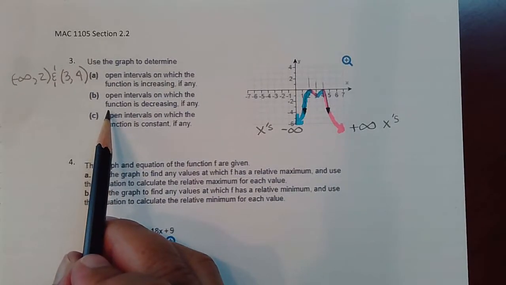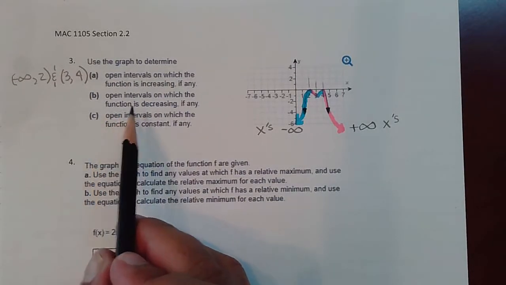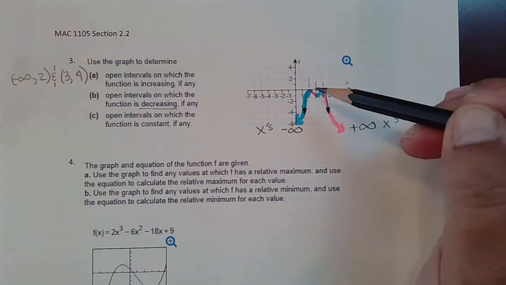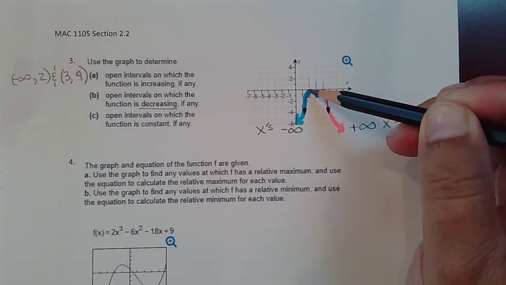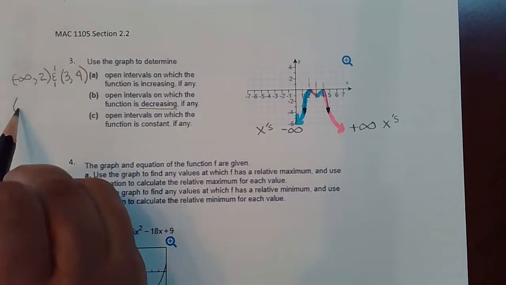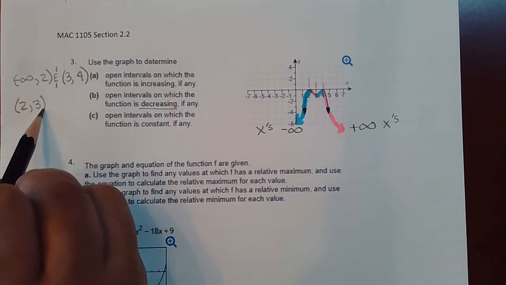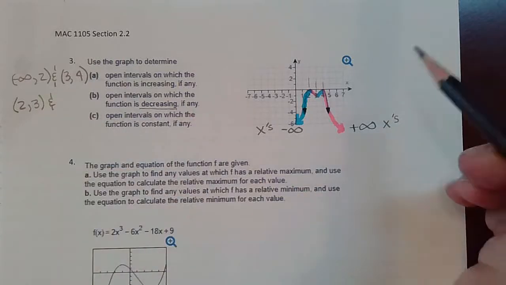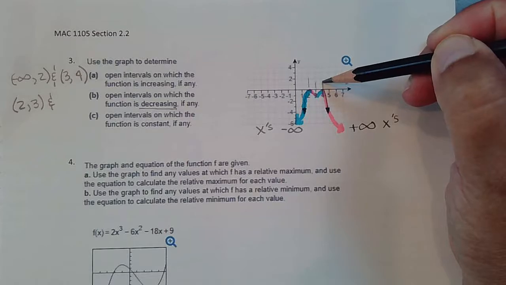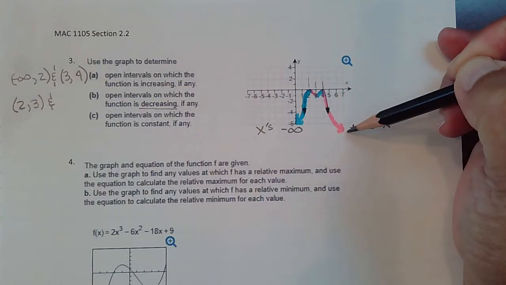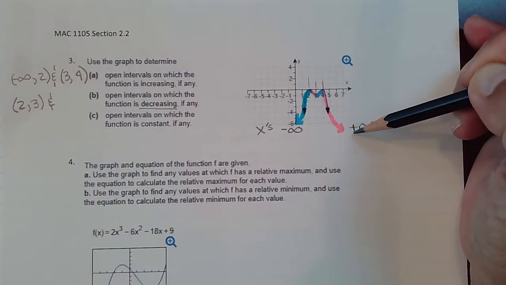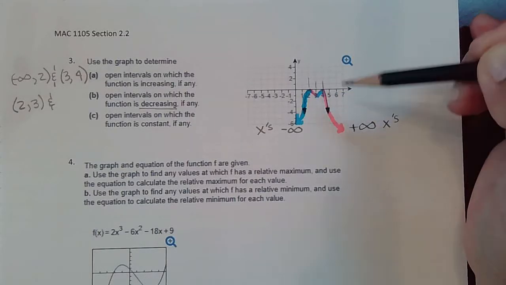Okay, next question, part B, asks where are the open intervals where it is decreasing? I highlighted those for you in pink. The graph is falling with respect to the y values in between 2 and 3. And then again on the rightmost side, again in pink, it also begins decreasing at the number 4 and all the way out into the positive infinity x values. So from 4 to positive infinity is also considered a decreasing portion.